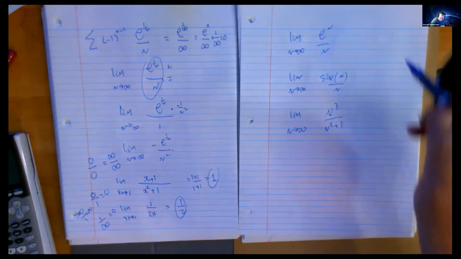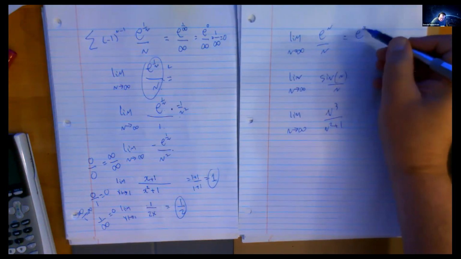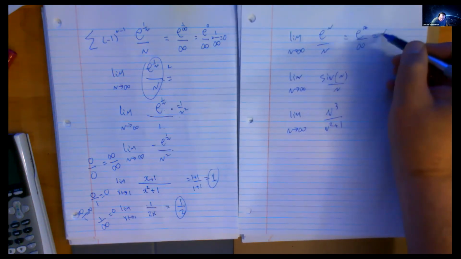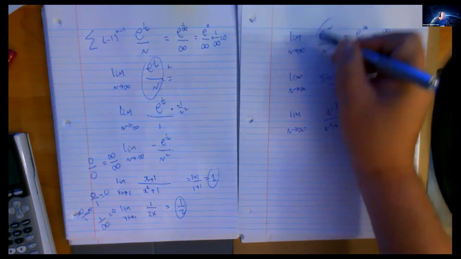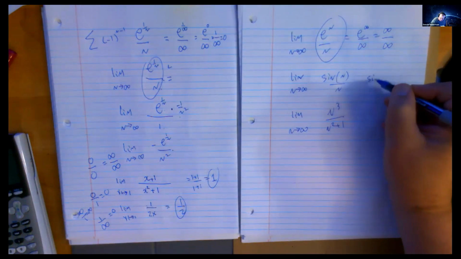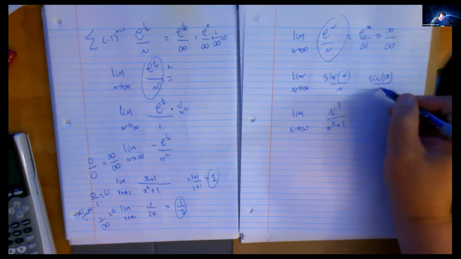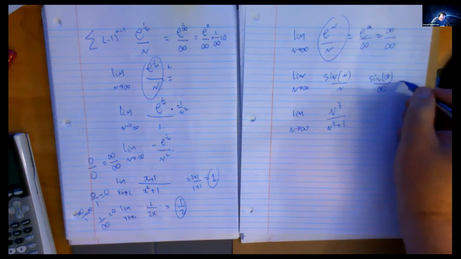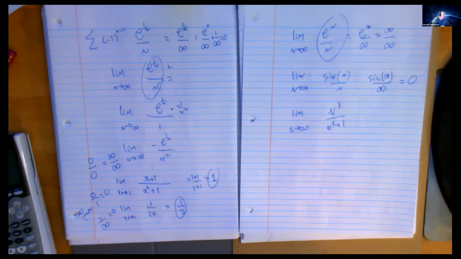Right, here's brute force. e to the infinity over infinity. Isn't that infinity over infinity? Yes, use L'Hopital. This one, sine of infinity. Don't know what you are. Over infinity. Do you know I can still tell you the limit is 0? I don't know what the sine of infinity is, but don't I know that the sine of anybody is a number between 1 and -1?